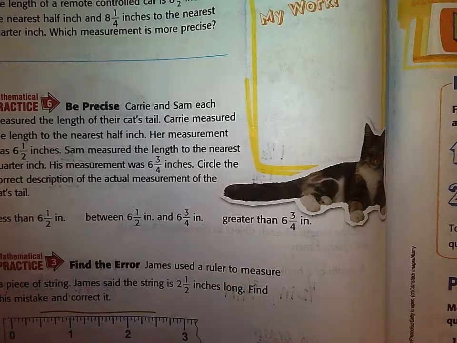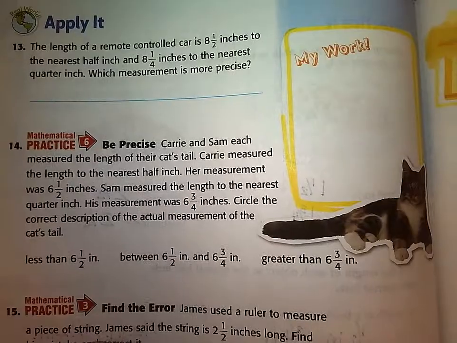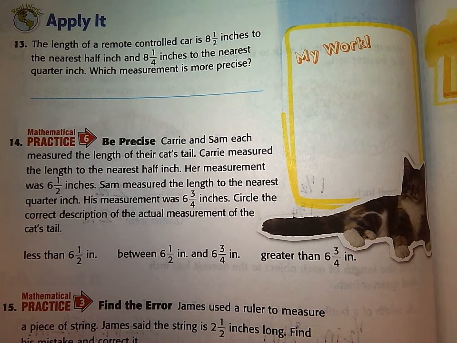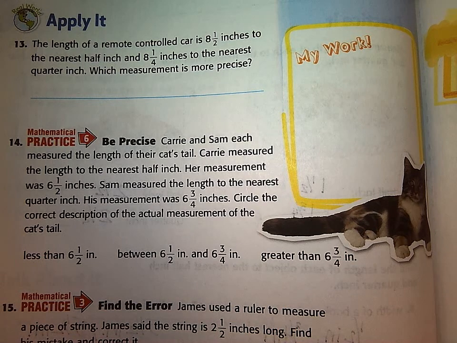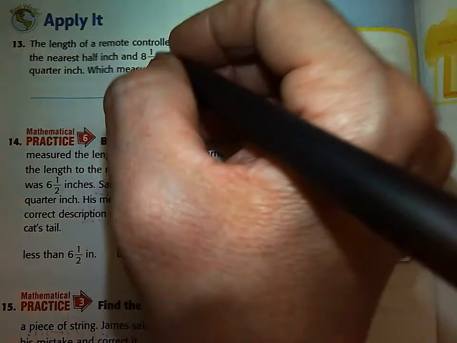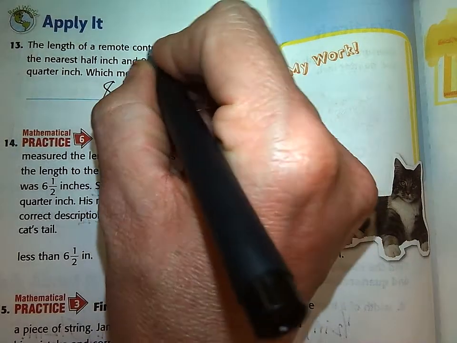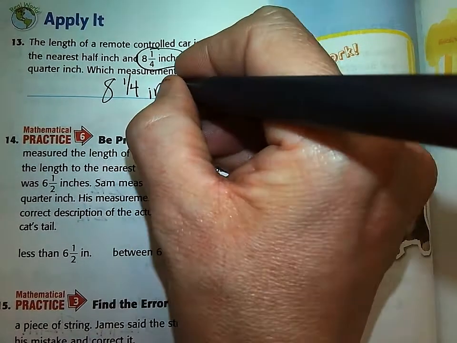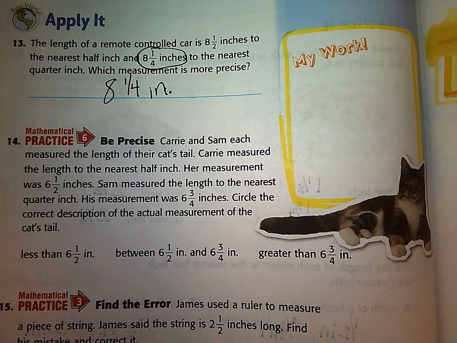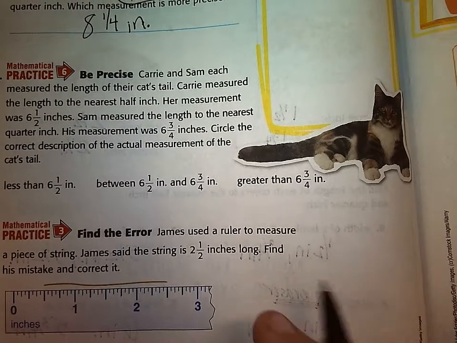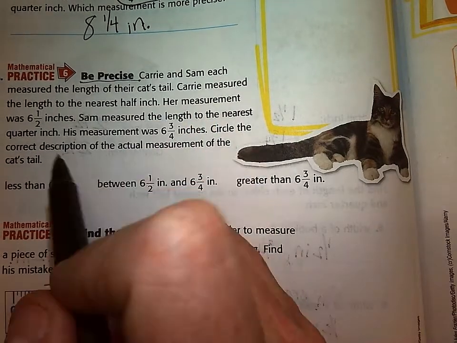Okay, it says the length of a remote control car is 8.5 inches to the nearest 1/2 inch and 8 1/4 inch to the nearest 1/4 inch. Which is more precise? Remember, as we start using 1/4 inches, we get more precise, more specific, more narrowed down. And here's our mathematical practice, to be precise.